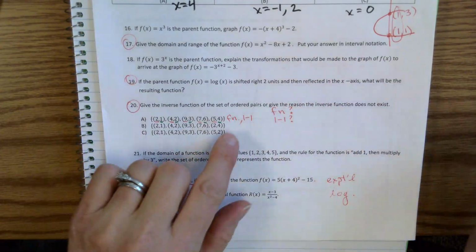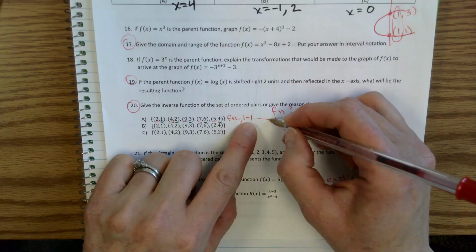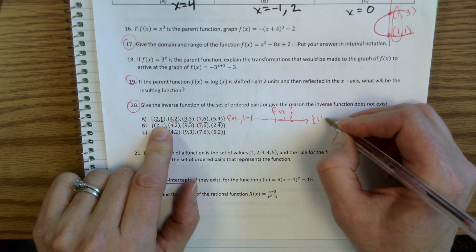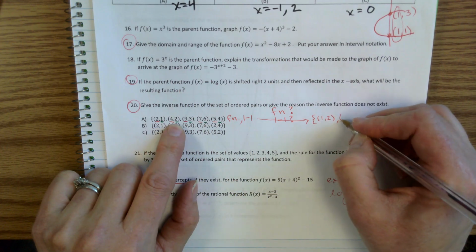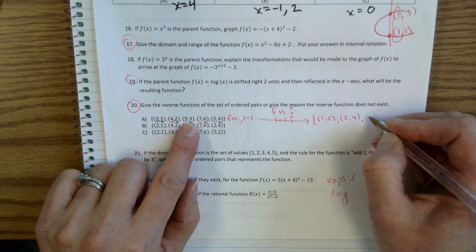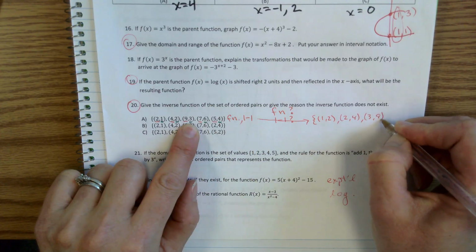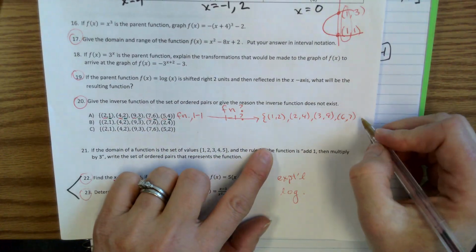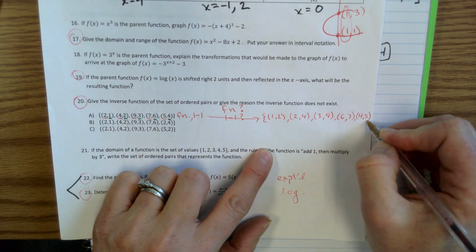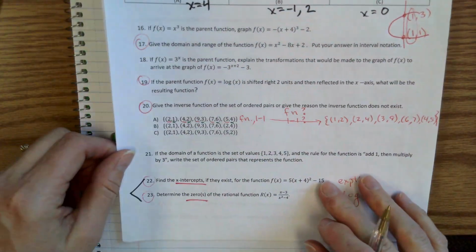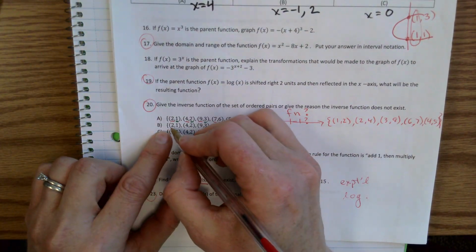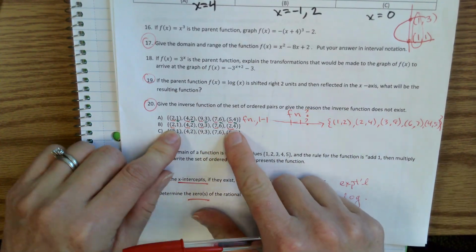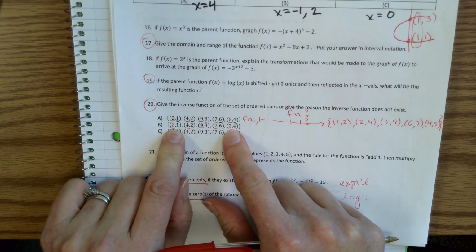If it's a function and it's one-to-one, then you can find its inverse. So this inverse would be 1, 2, just switch the coordinates. 2, 4, 3, 9, 6, 7, and 4, 5. All right, let's check the next one. Let's see if any x's repeat. 2, 4, 9, 7, 2. Okay, our 2's repeated. It still could be a function though.